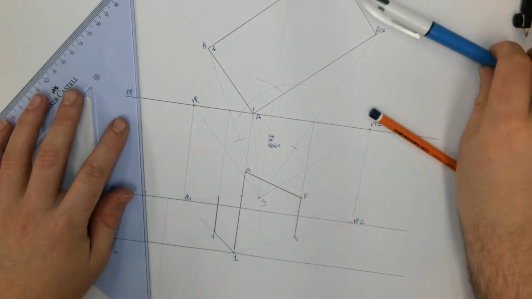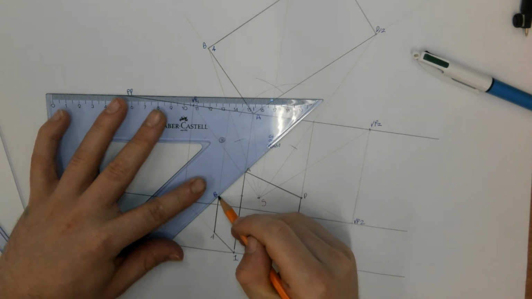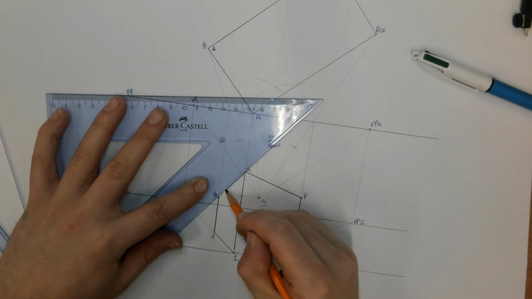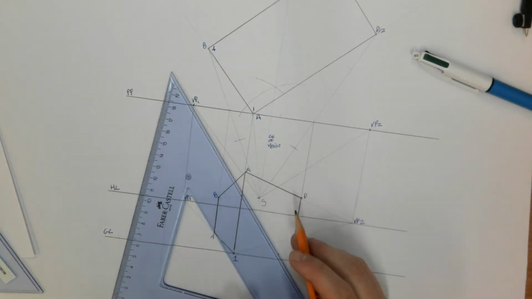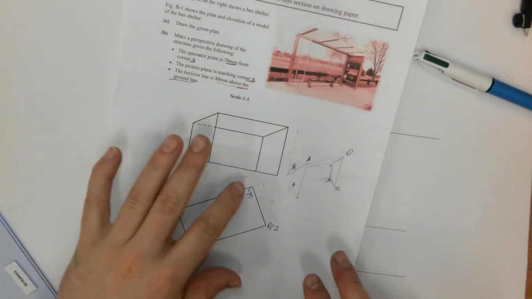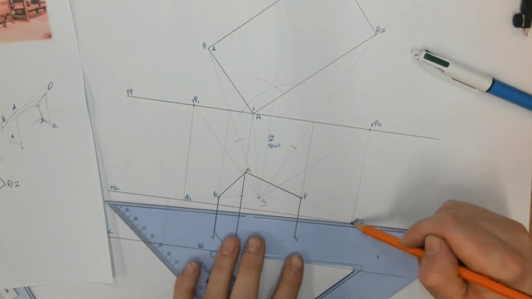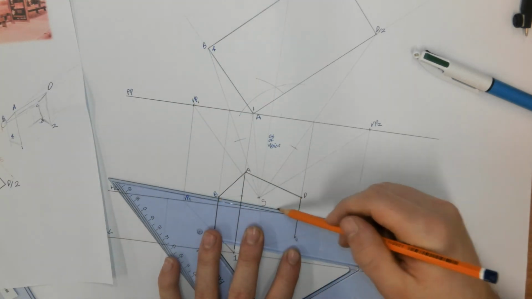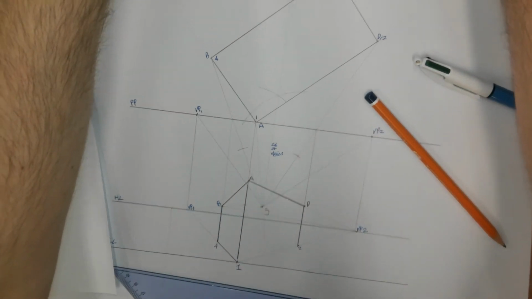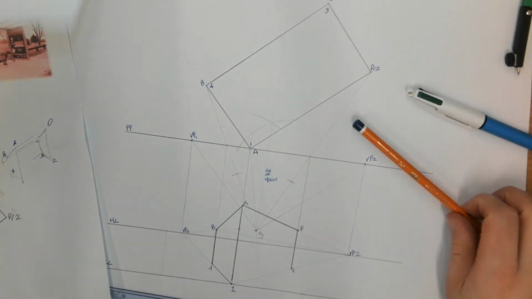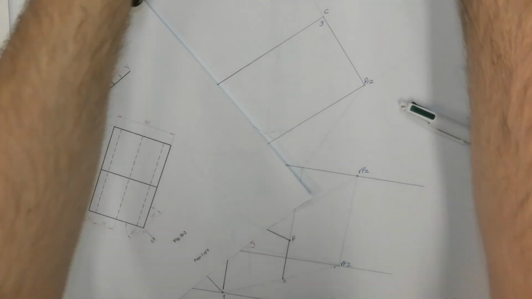Okay, now there's B. To A. So that's B to A. Now, B joins to C, and this line B to C is going off to VP2. So I'm going to join VP2 to B lightly. Now, where does it stop specifically? Well, point C, it joins to point C.